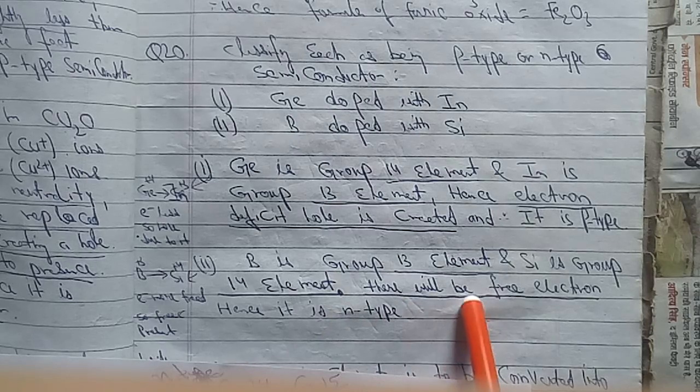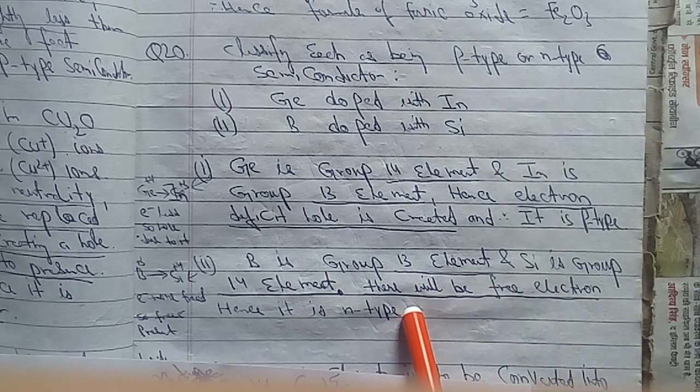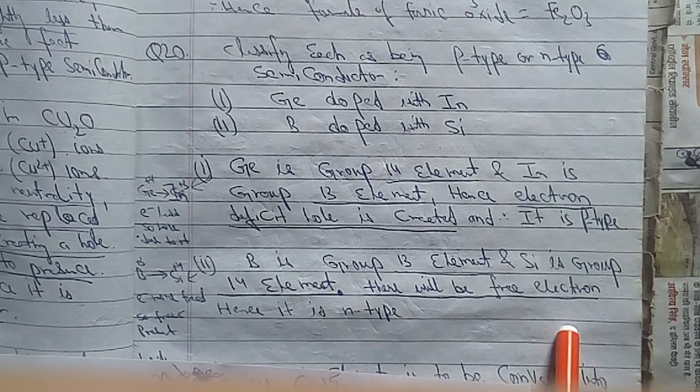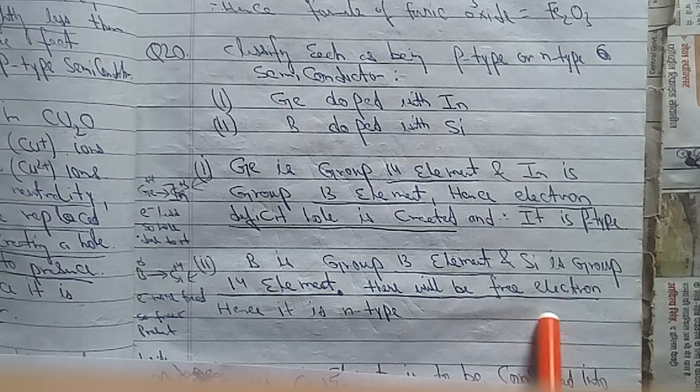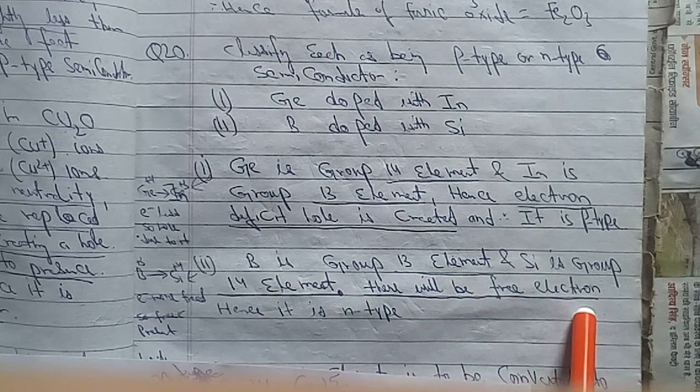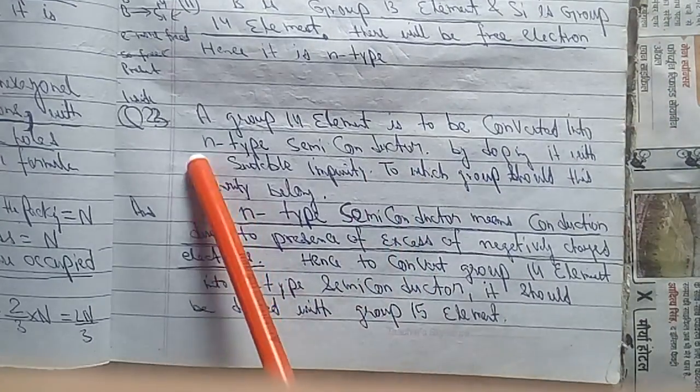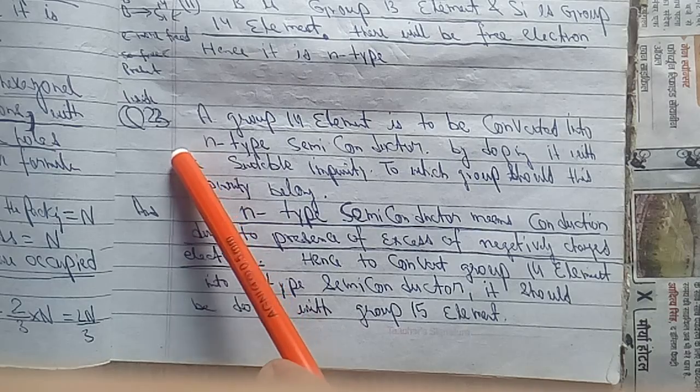Free electron means group 13 plus 3, group 14 plus 4. So from plus 3 to plus 4, one more electron is lost. Therefore there will be a free electron, hence it is n type. Now coming to another question of NCERT, that is question number 23.